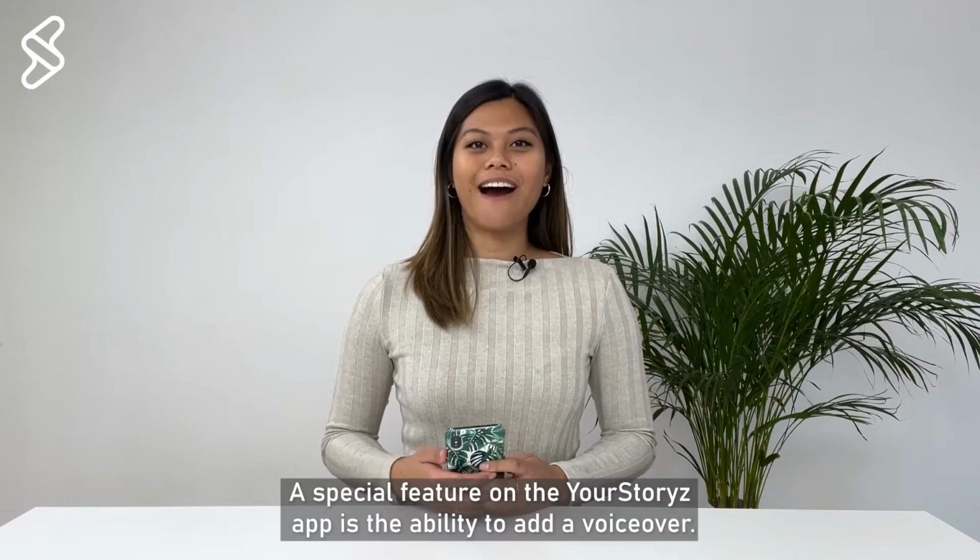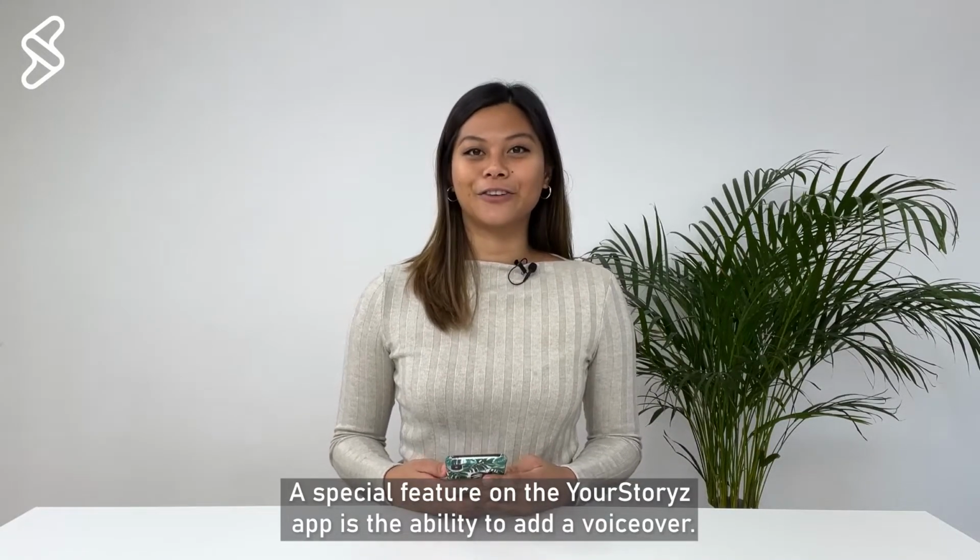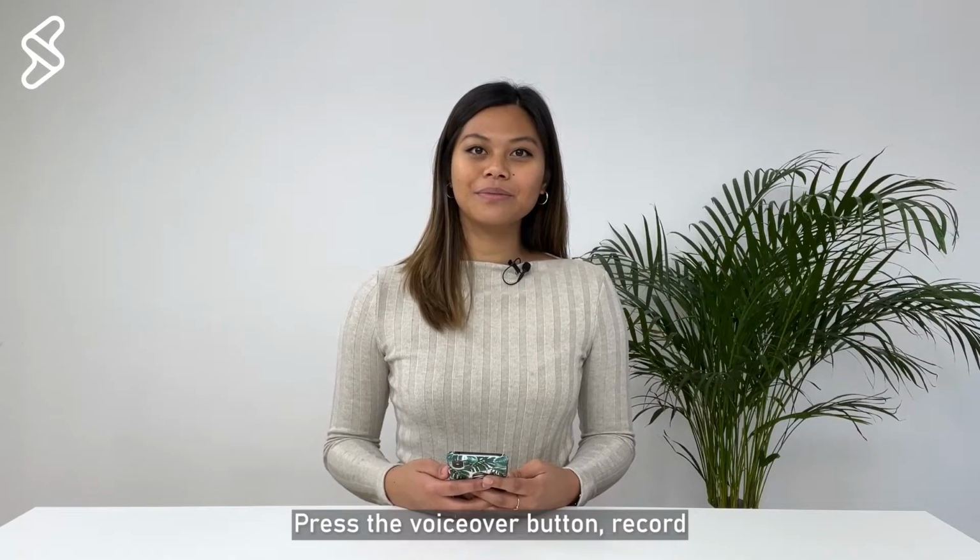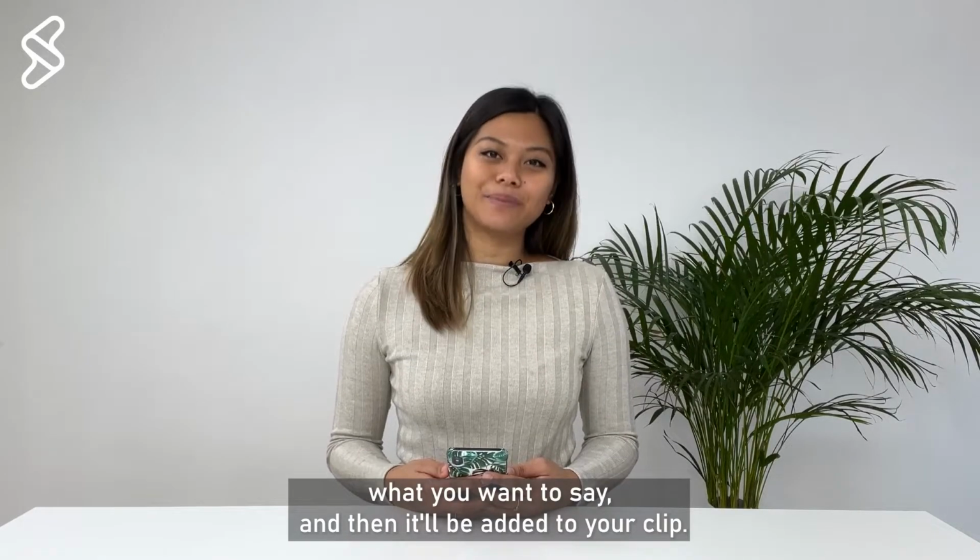A special feature on the YourStoryz app is the ability to add a voiceover. Press the voiceover button, record what you want to say, and then it'll be added to your clip.